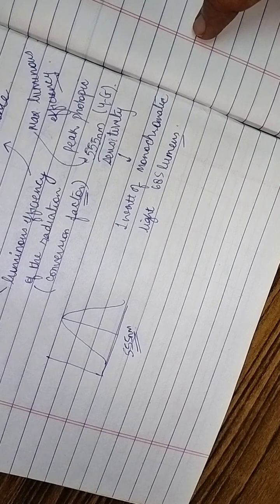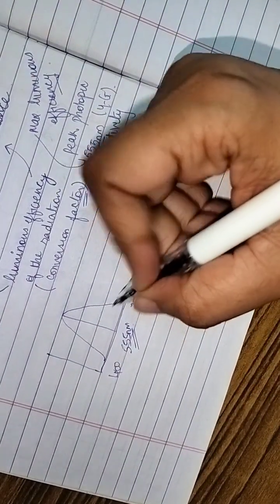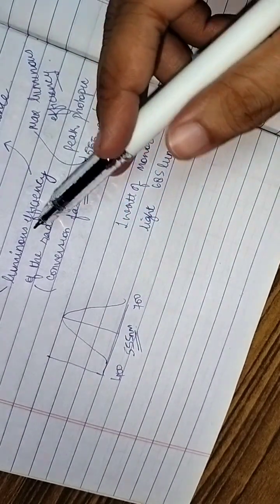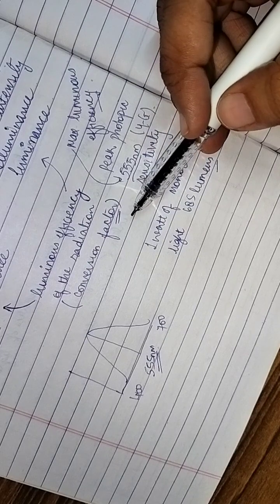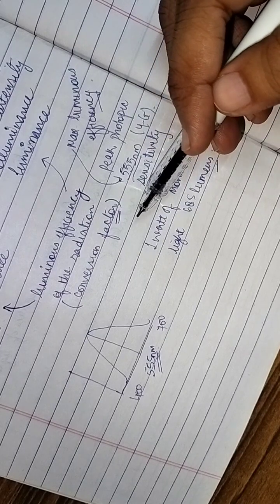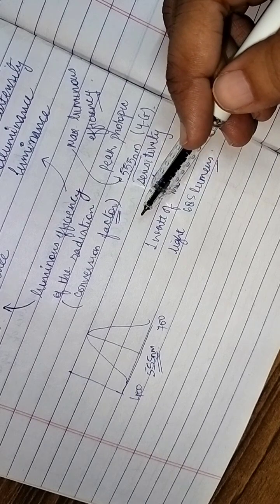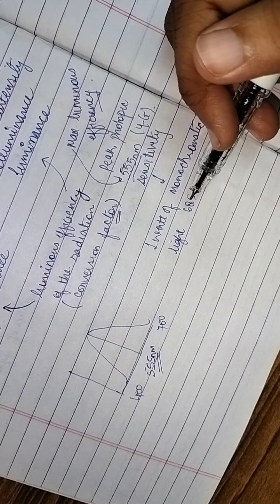This conversion factor falls to 0 outside the range of 400 to 700 nanometer. Outside this range, the luminous efficiency of the radiation falls to 0. And why does it fall to 0? Because the eye is not able to see wavelengths outside this 400 to 700 nanometer zone.